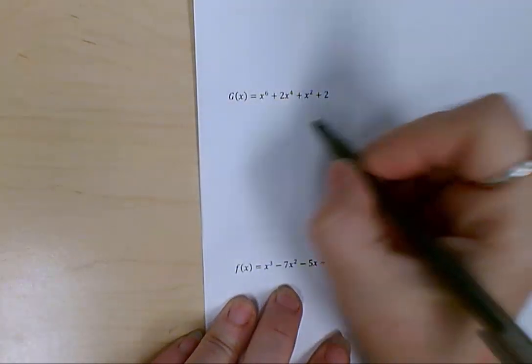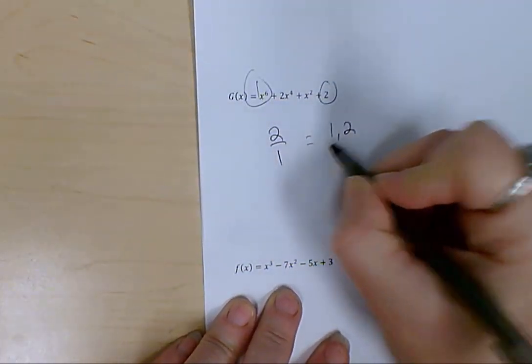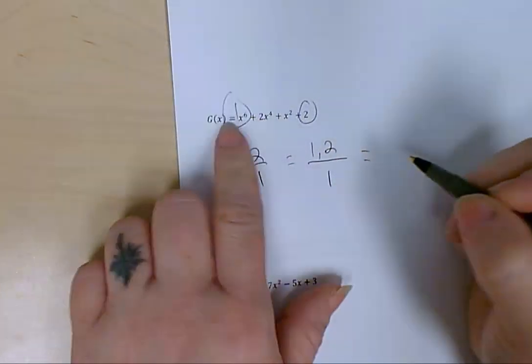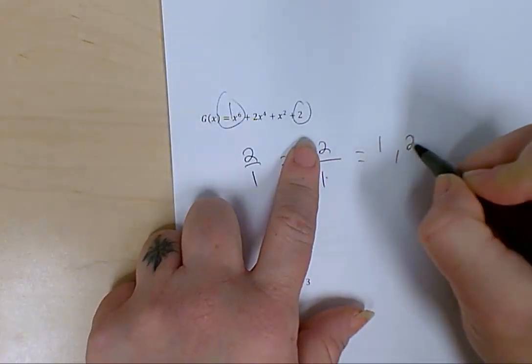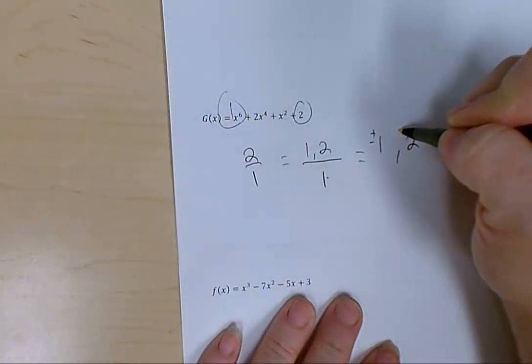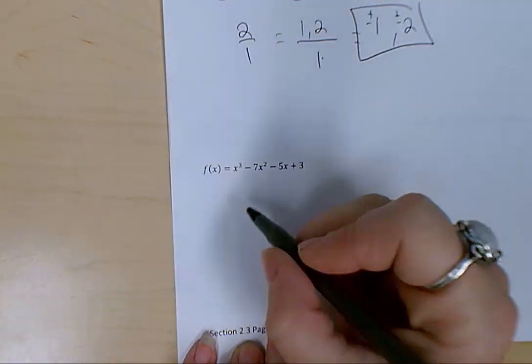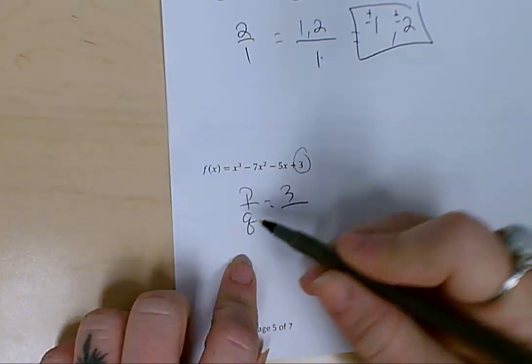For g of x, our P over Q here would be a 2 over a 1. The only way to get a 2, again, is a 1 times a 2 over the 1 here. So that means our options are 1 over 1 or 2 over 1. So plus or minus 1, plus or minus 2. For this last example, again, P, the last number, is our 3.